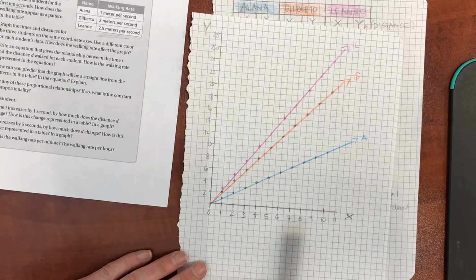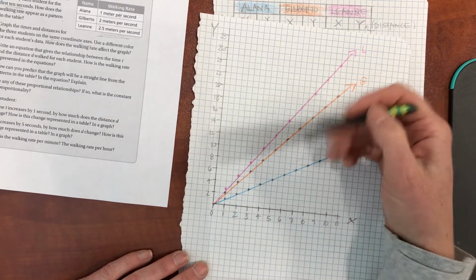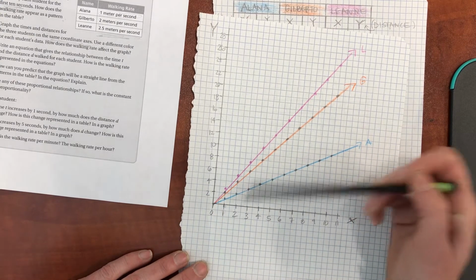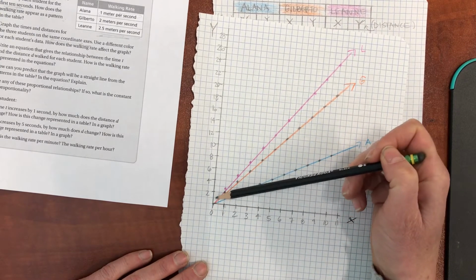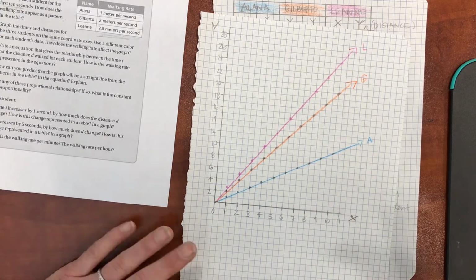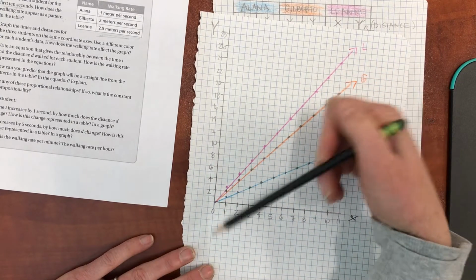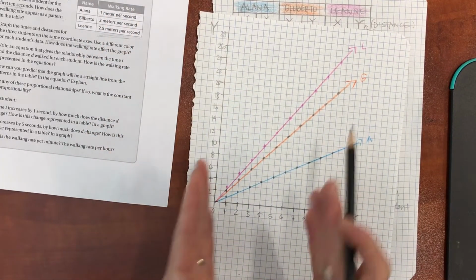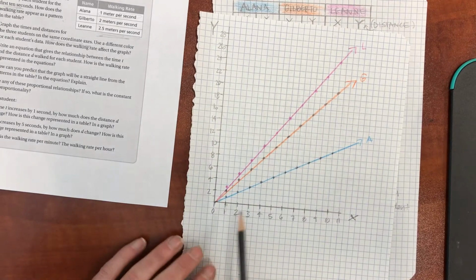When you create your scales, notice that these aren't the same. Like on my x-axis, I move over 1 unit here. I marked this off, and it is actually represented by 2 boxes on my graph paper. And on my y-axis, 1 unit is represented by 1 box. And that's fine as long as you are consistent on your x-axis or your y-axis. They don't have to be the same, just as long as all of one side is the same.